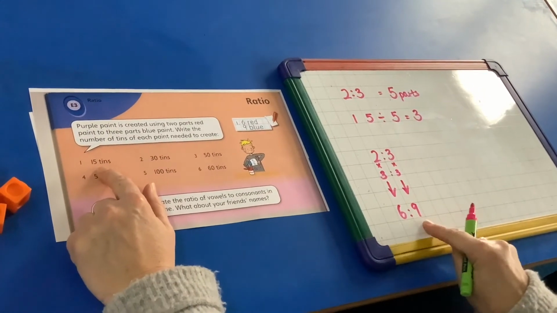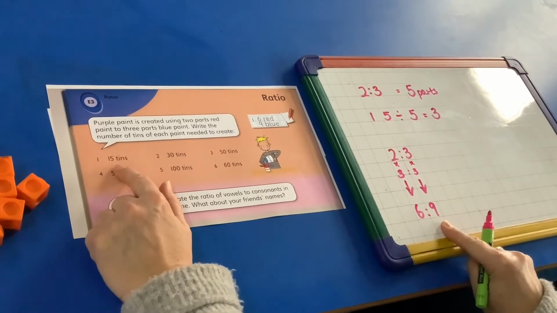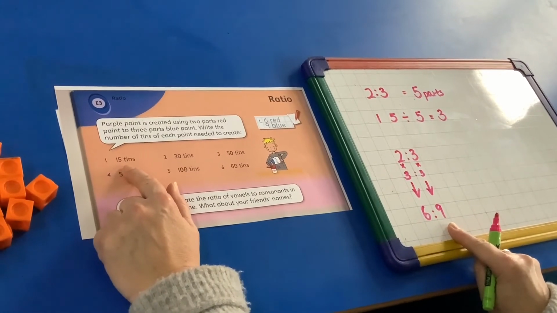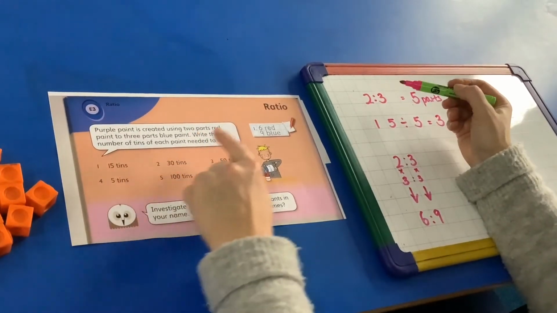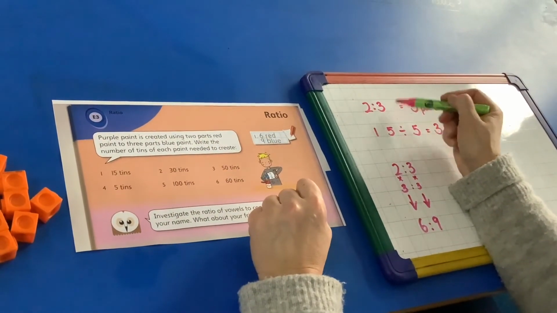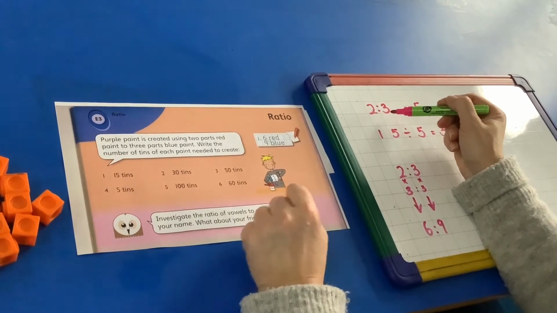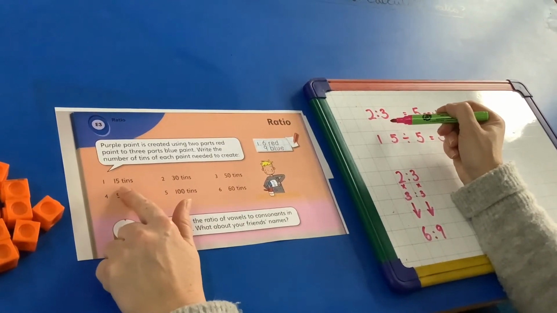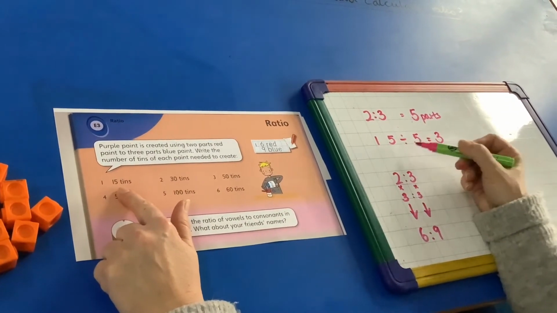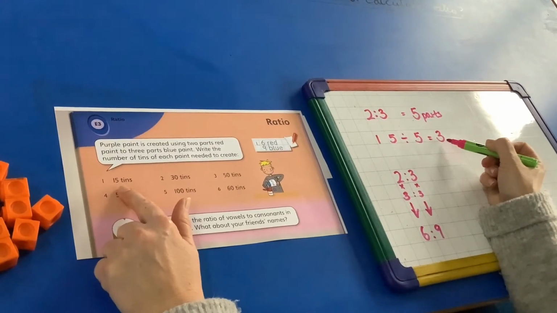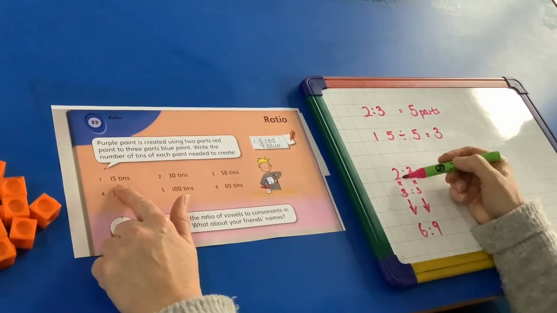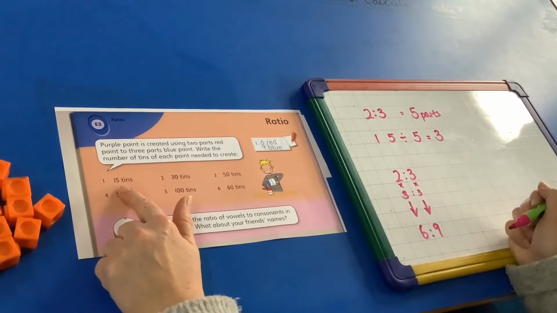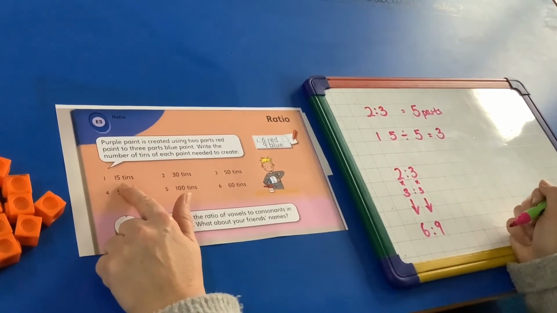And hopefully you can see 6 add 9 gives me my 15 tins. All right, so the way to do it is to look for your original ratio. You're going to add them together, look at your number, divide it by the total number of parts. That will tell you how much one of the parts is worth. And then just multiply out your original ratio.